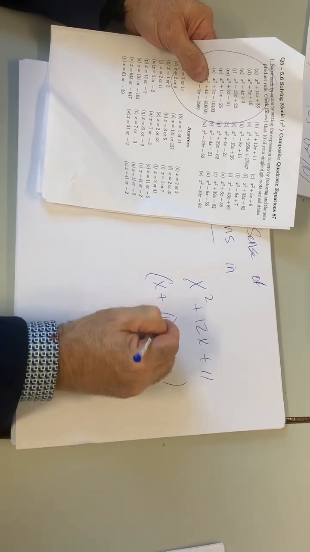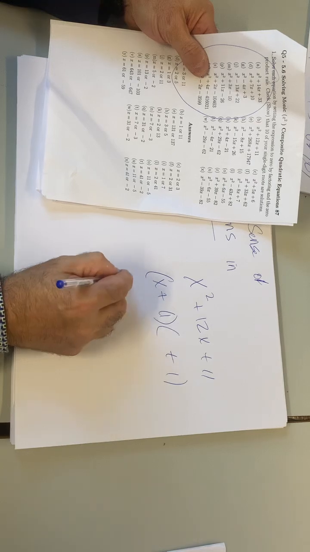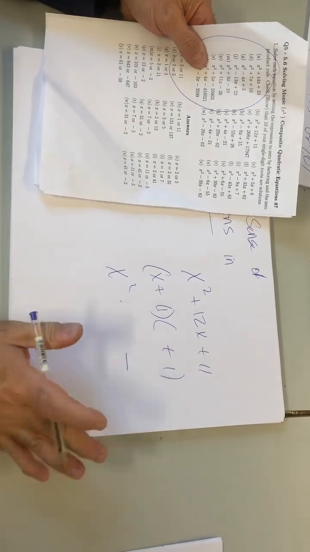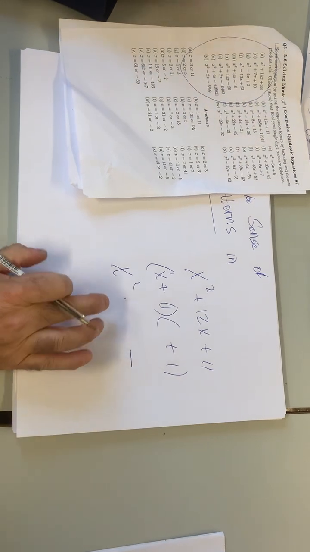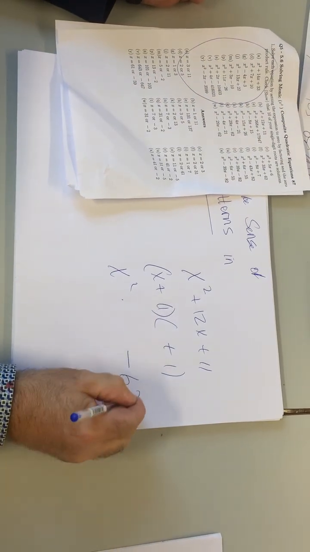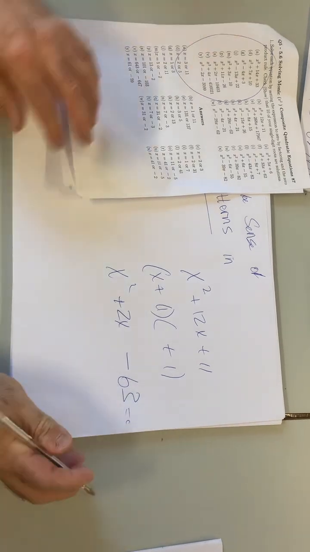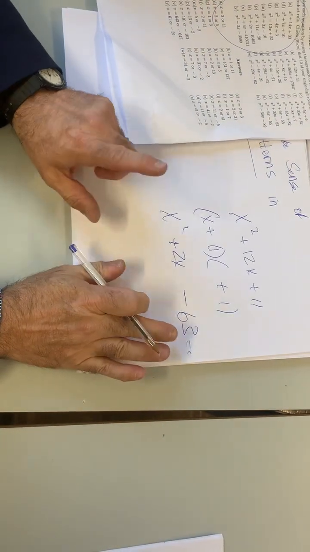Two numbers that multiply to 11 are 11 and 1. Now if I go to x squared with a minus, I'll be looking, let's say, for two numbers that are 2 apart, 7 and 9, 63. And let's say I have a plus 2x. So this is a perfectly good question that factorizes. So what's my sign pattern?